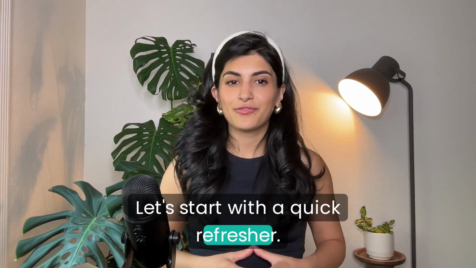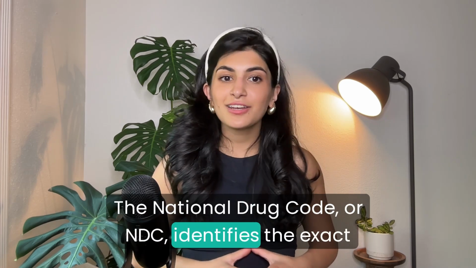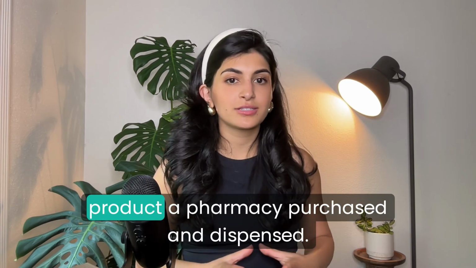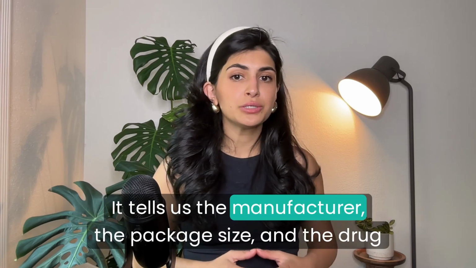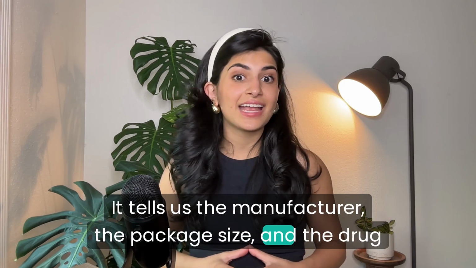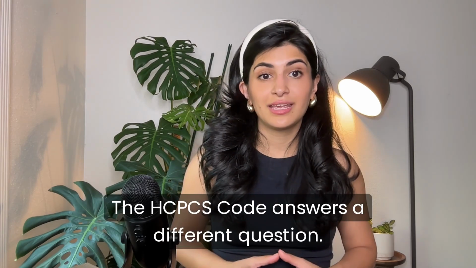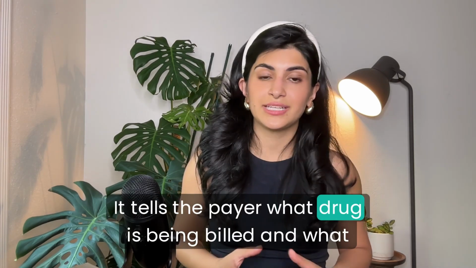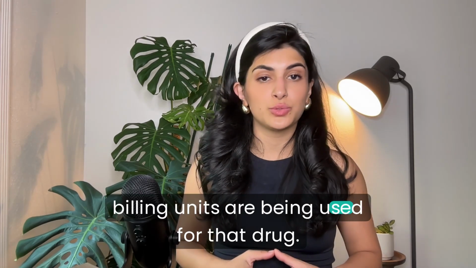Let's start with a quick refresher. The National Drug Code, or NDC, identifies the exact product a pharmacy purchased and dispensed. It tells us the manufacturer, the package size, and the drug strength. The HCPCS code answers a different question. It tells the payer what drug is being billed and what billing units are being used for that drug.